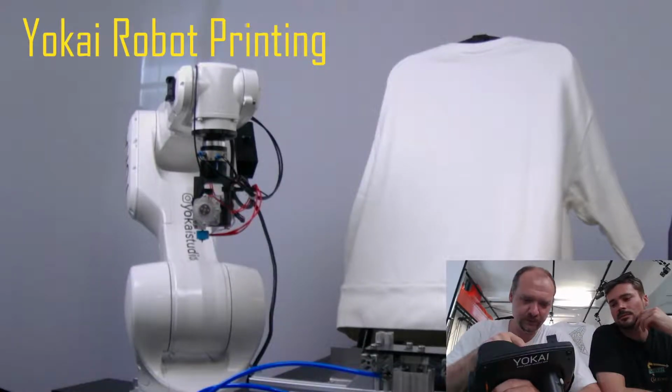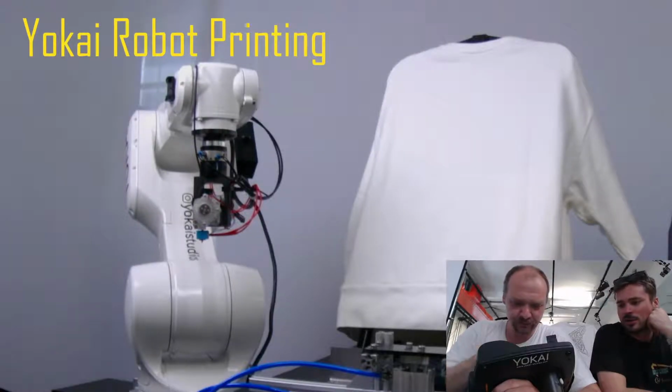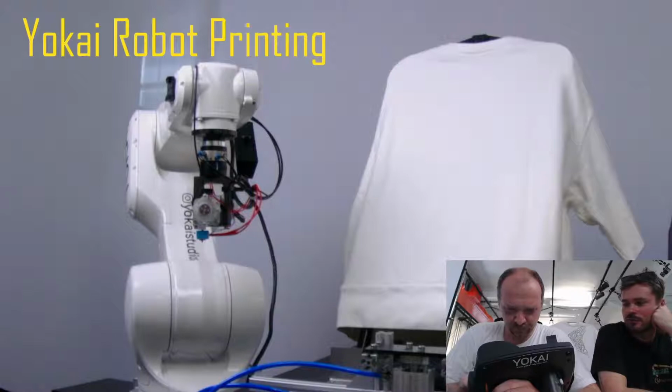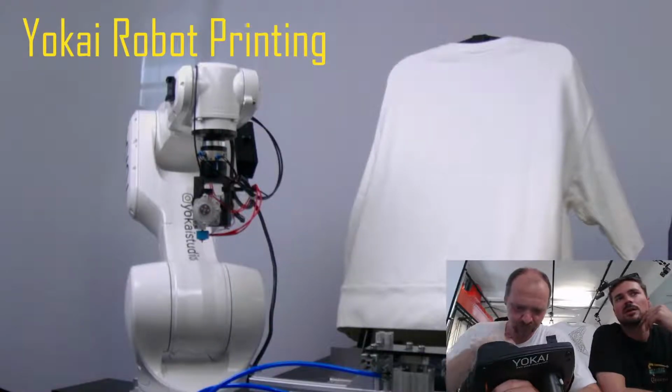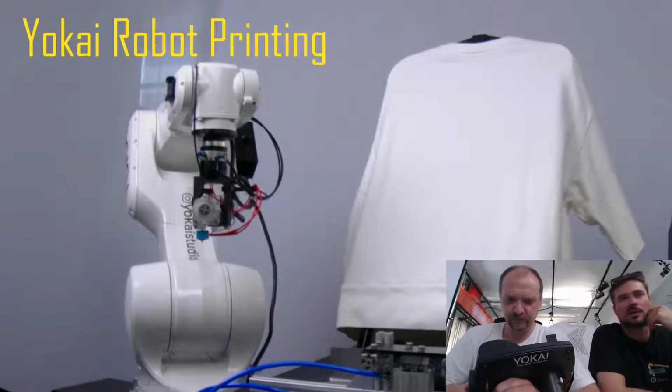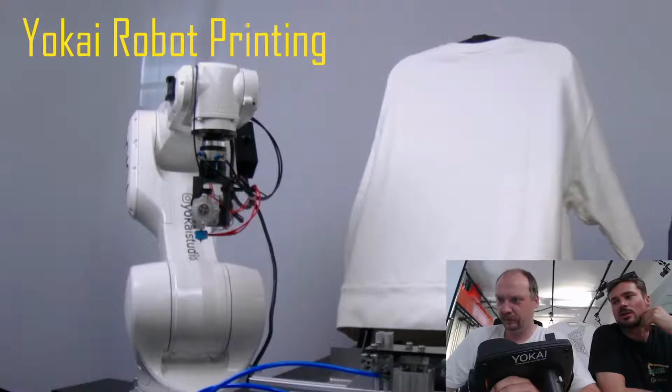So the file we just generated is in a watch folder, or is getting exported into a watch folder on the robot panel. From there, Victor then can select it and start. And we are about to start our first print now.